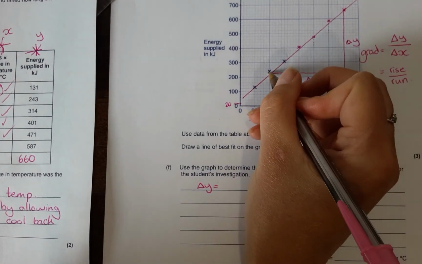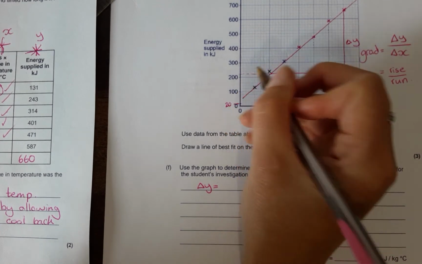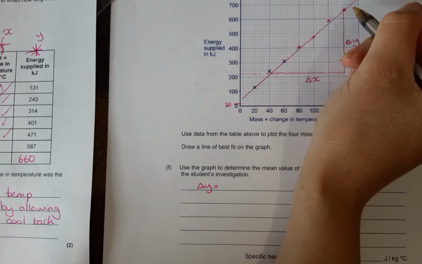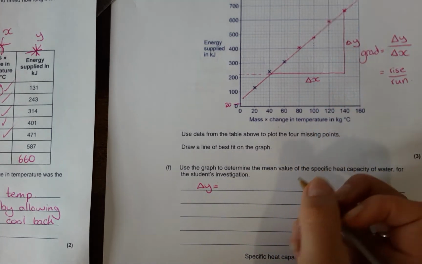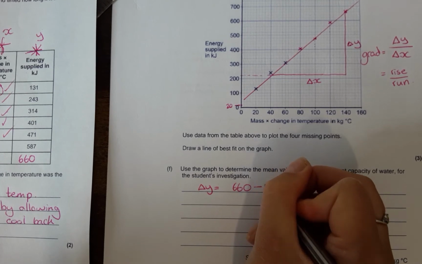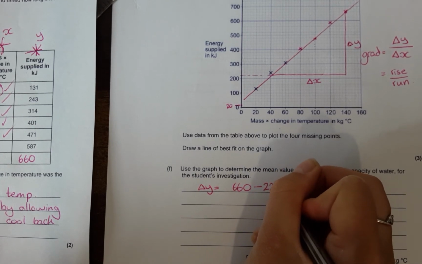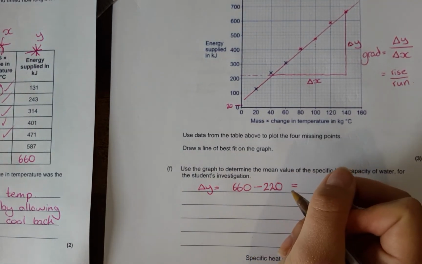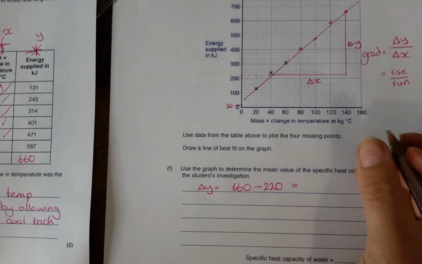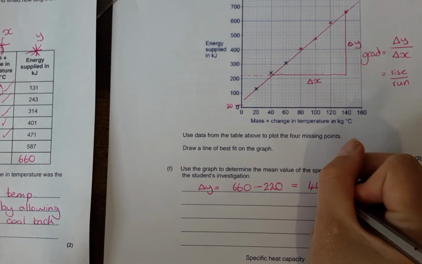Okay, so reading across, I can see that my first value is 220 and my second value is 660. So it's 660, take away 220, and that should give me my change in y, which is 440.